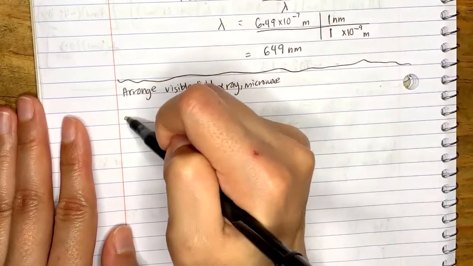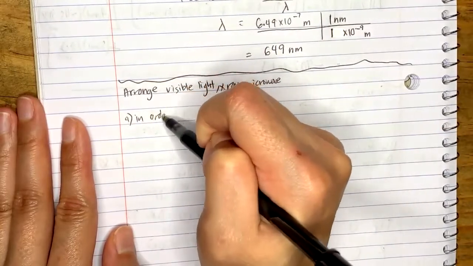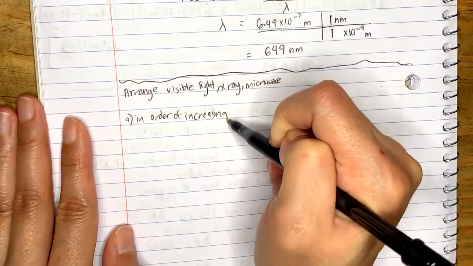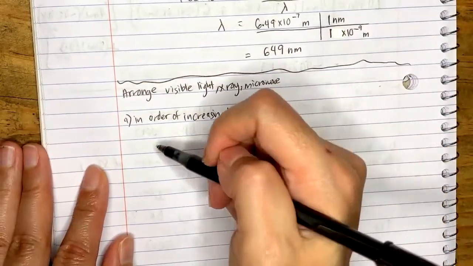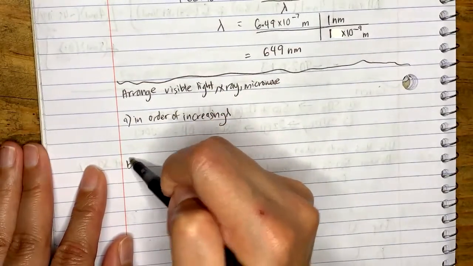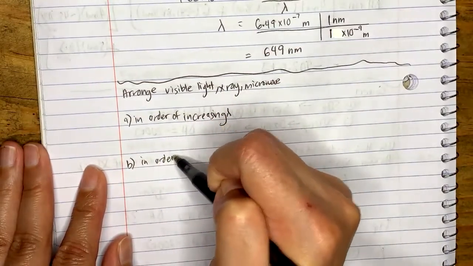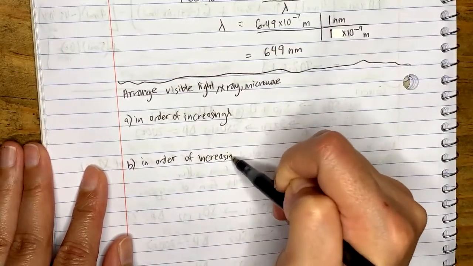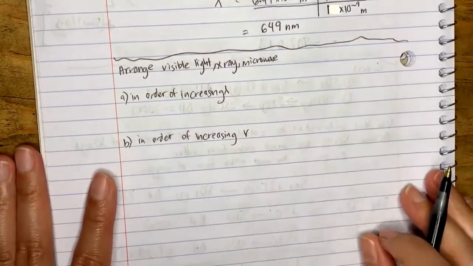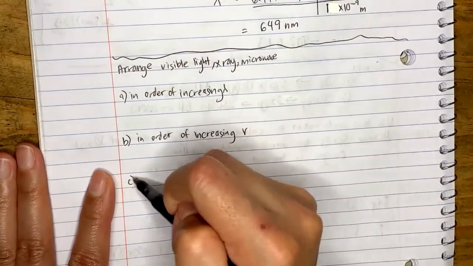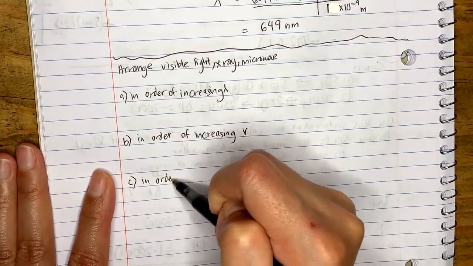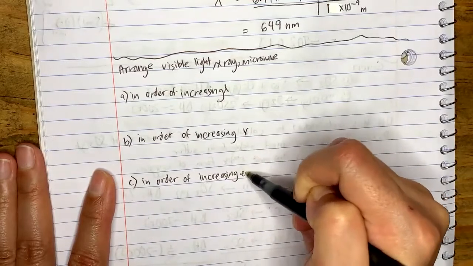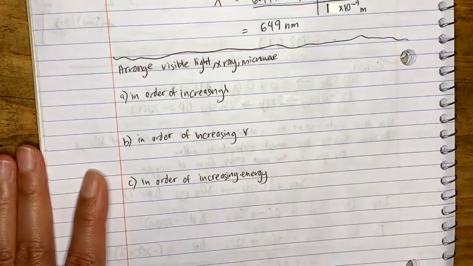Part A, in order of increasing wavelength; B, in order of increasing frequency; and C, in order of increasing energy. Okay, now how will we do this?